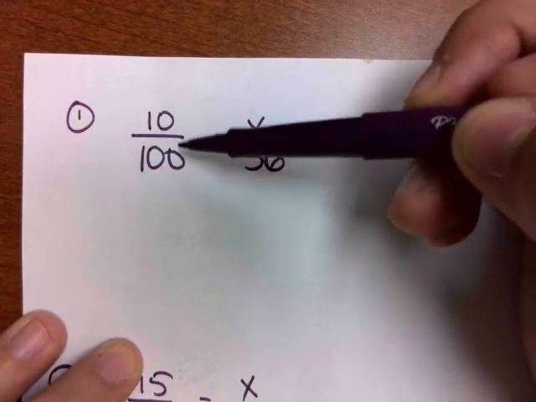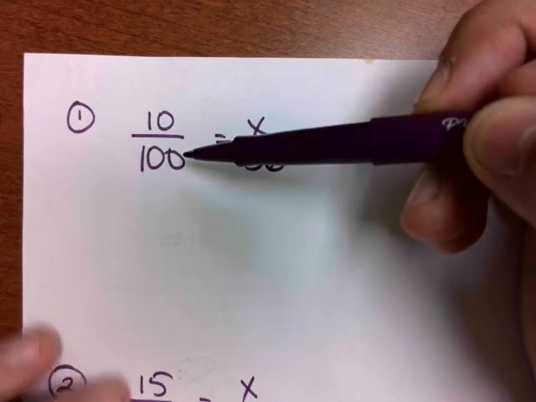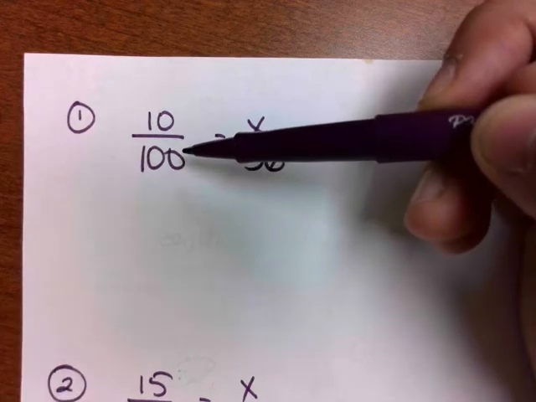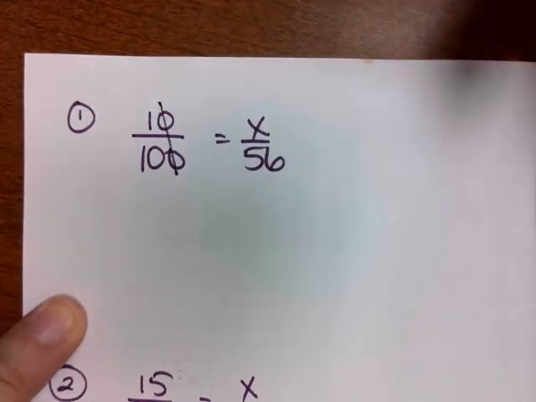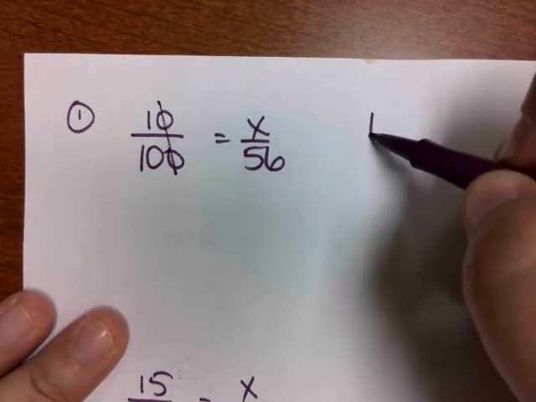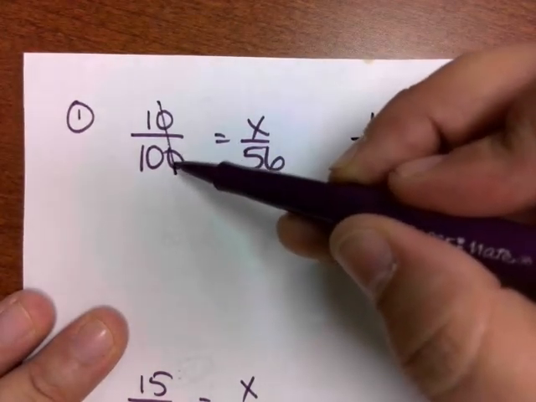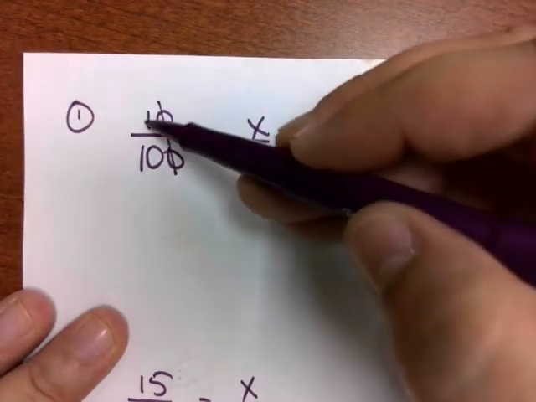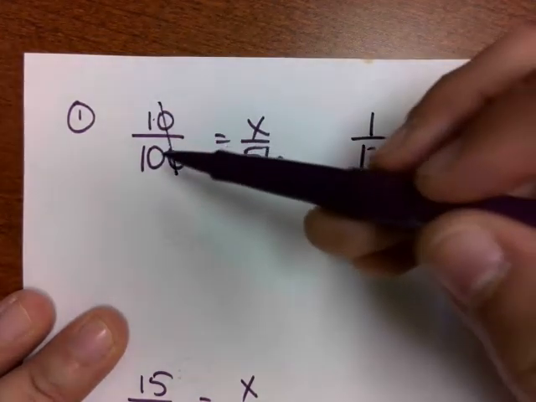All right, so these both end in a 0. So the easiest thing I can do is divide by 10, which is even easier because all I have to do here is cross them off. Because if I divide 10 by 10, I get 1. If I divide 100 by 10, I get 10. You can see that's what's left, 1 over 10.